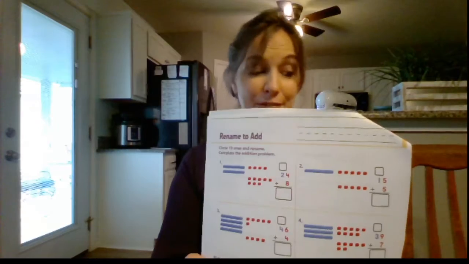Okay, today we are on this page, renaming to add. Now we know that our math has a special little language all of its own, and it's the way we picture numbers. So we have numbers. You get my board?